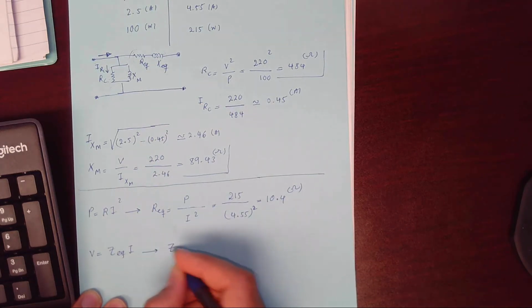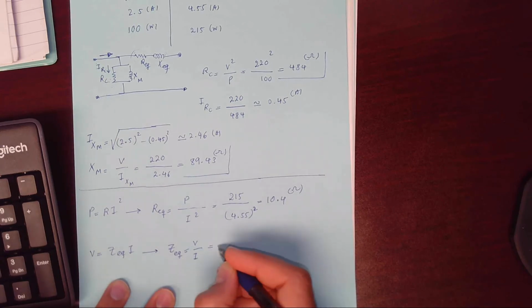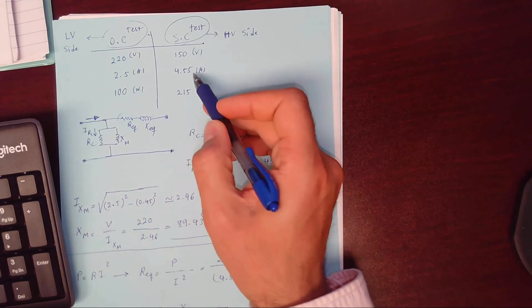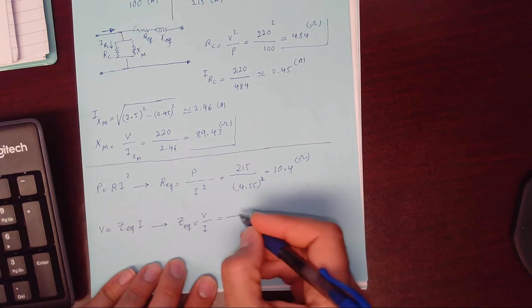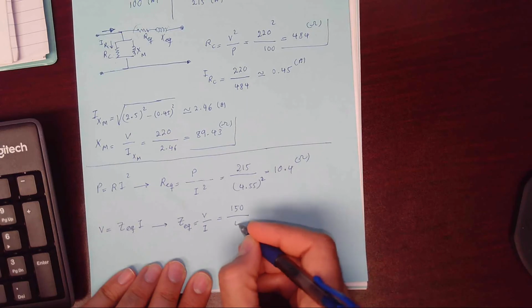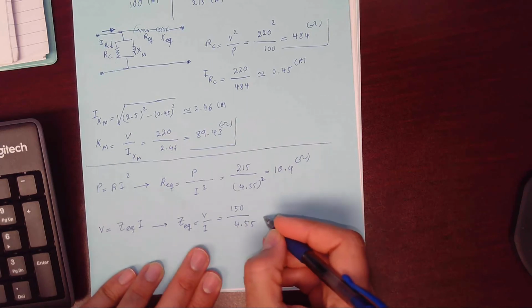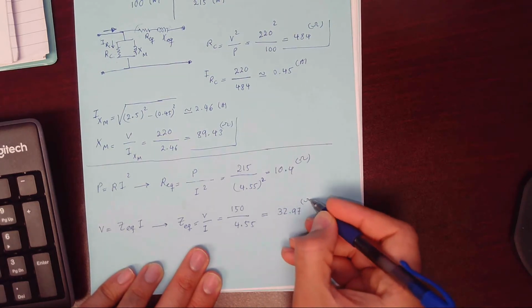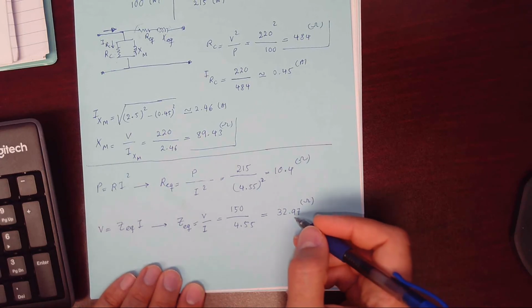Therefore, Z is equal to V over I. We already have V, 150, and we have I, so it's 150 divided by 4.55.